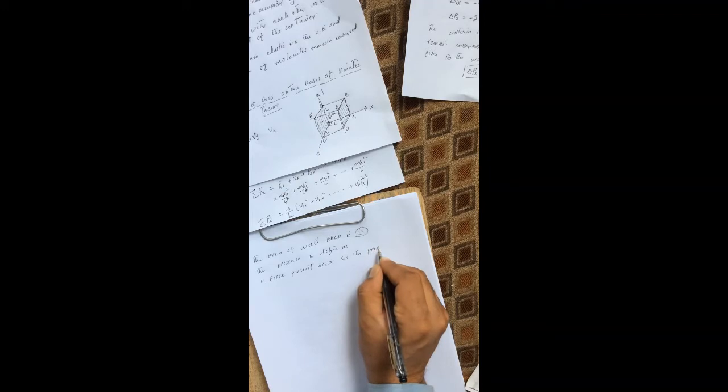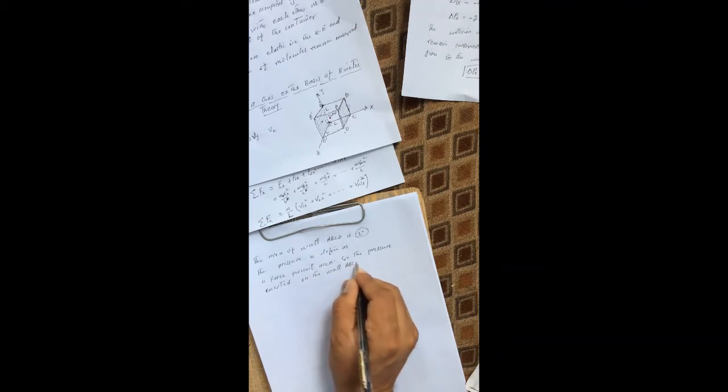So the pressure exerted on the wall A, B, C, D will be P, which is equal to the force exerted by the molecules per unit area.